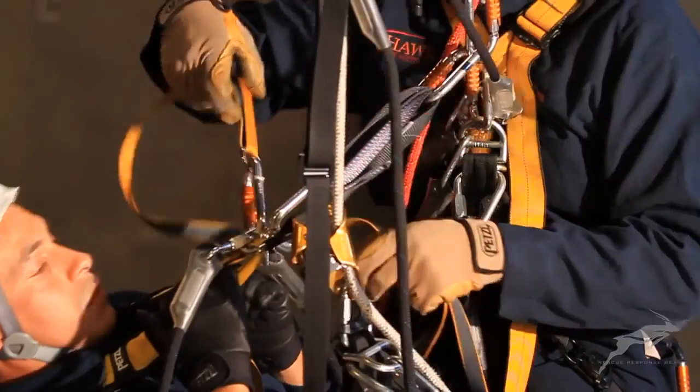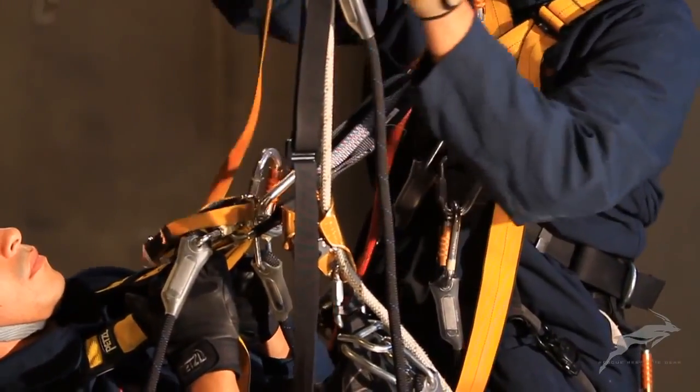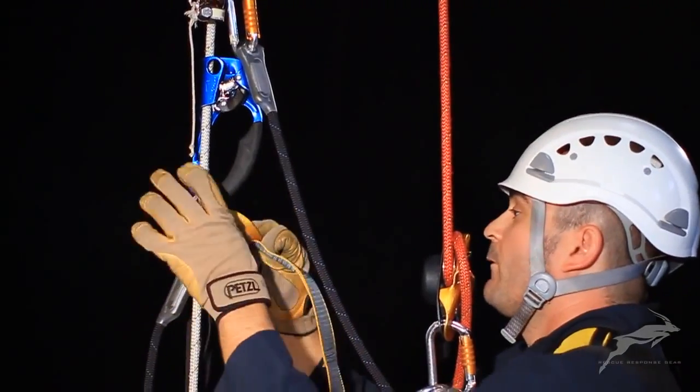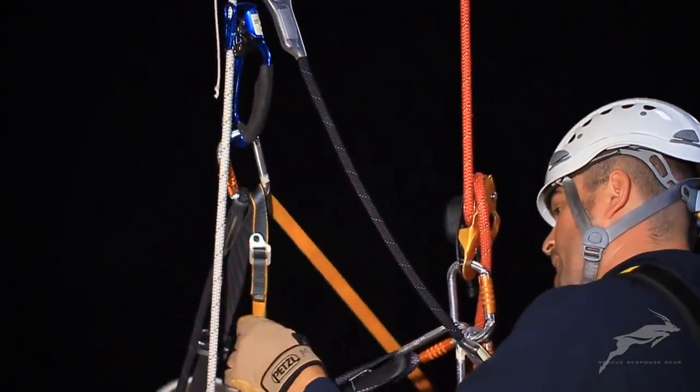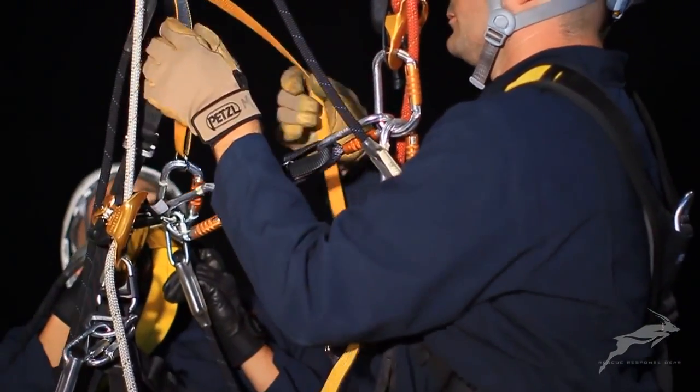In this scenario, a foot loop is attached to the top of the casualty's chest ascender and then passed through the carabiner below his handle descender. The foot loop is adjusted to full length.